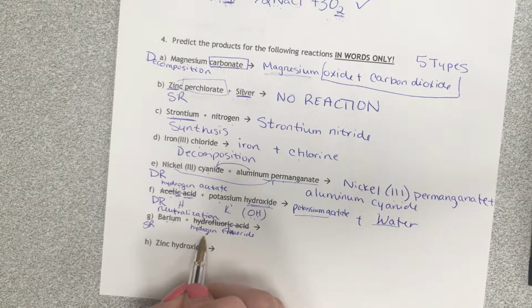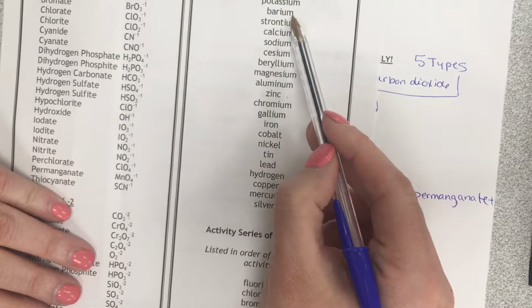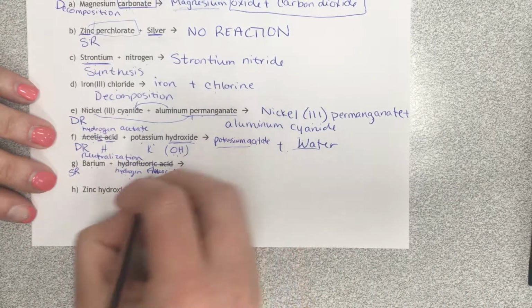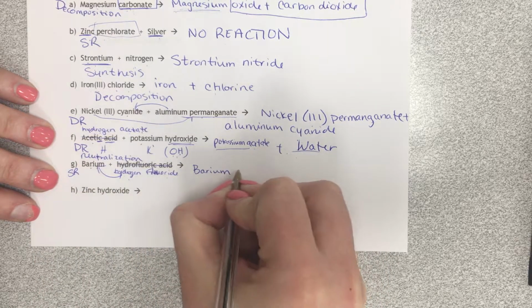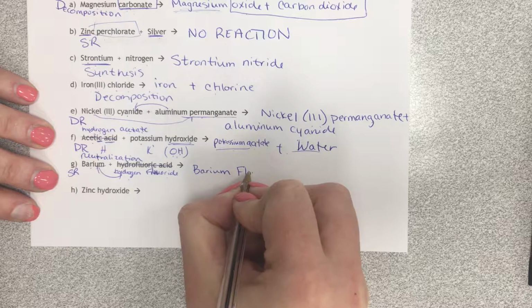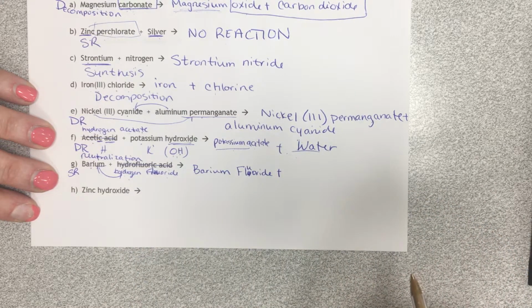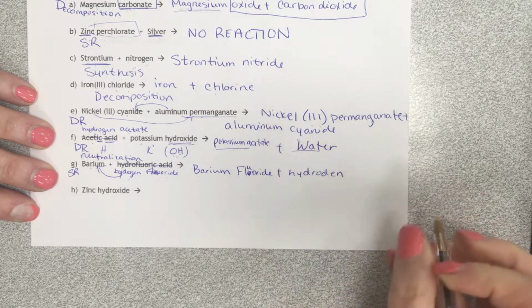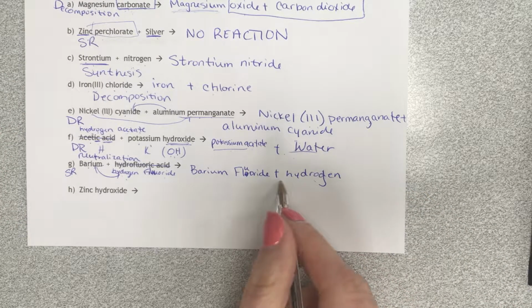Let's see if barium is higher than hydrogen on our activity series list. If it is, they're going to switch places. Hydrogen here, barium all the way up here. Okay, wow. So yes, barium's going to switch places with hydrogen. So we have barium fluoride plus hydrogen. That's that really fun gas we lit on fire. Look at how I spelled hydrogen. There you go. All right, that's it.